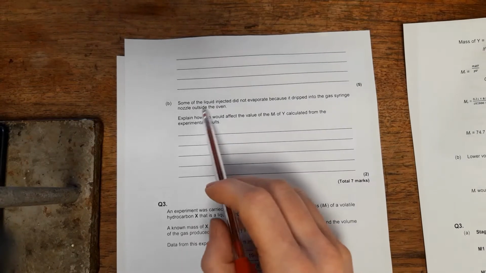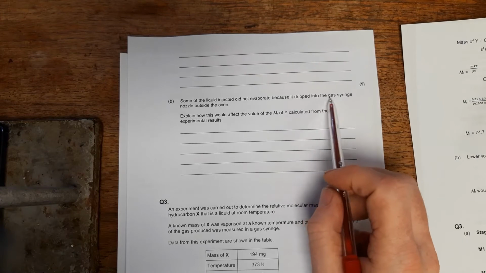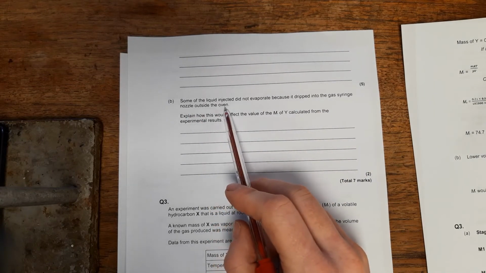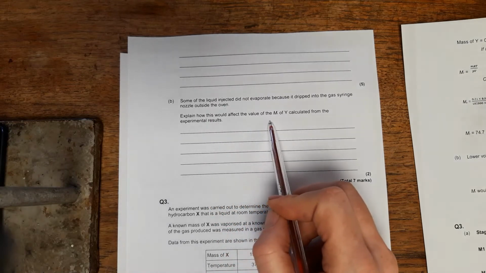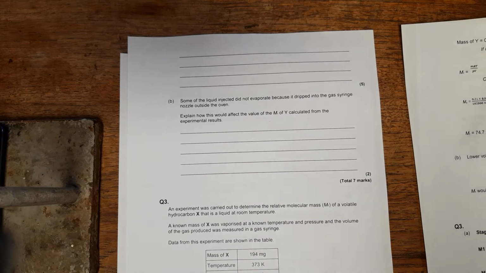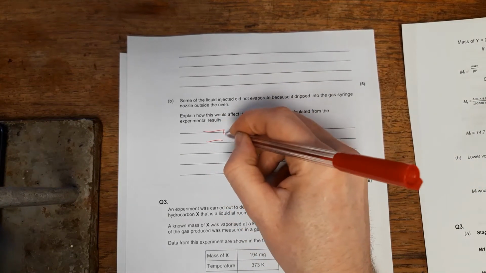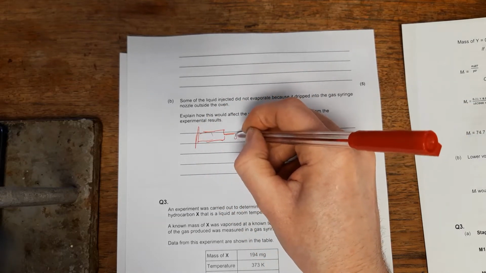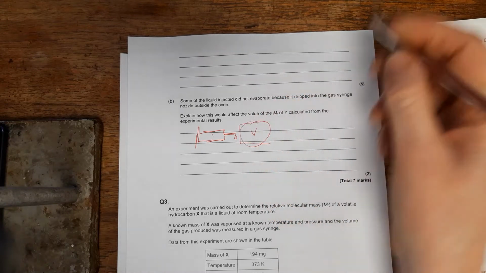Done. Some of the liquid injected did not evaporate because it dripped into the gas syringe nozzle outside the oven. Explain how this would affect the value of the MR. Right, so what they're going to say is, some of the liquid dripped out, but they're saying that it didn't turn into gas. It didn't contribute to this volume.